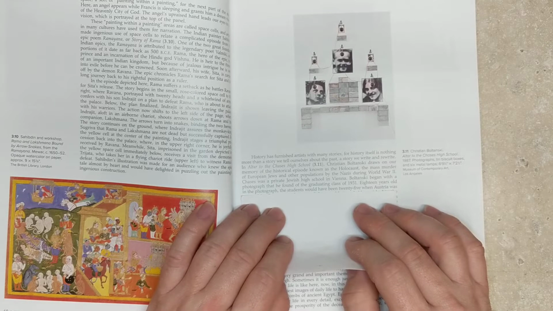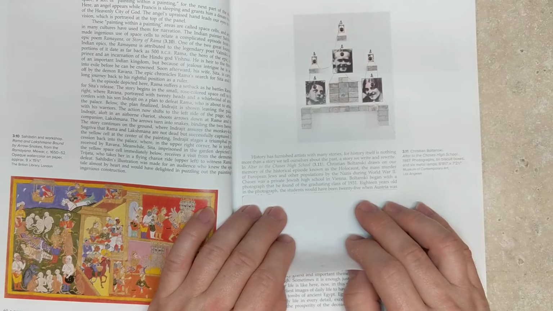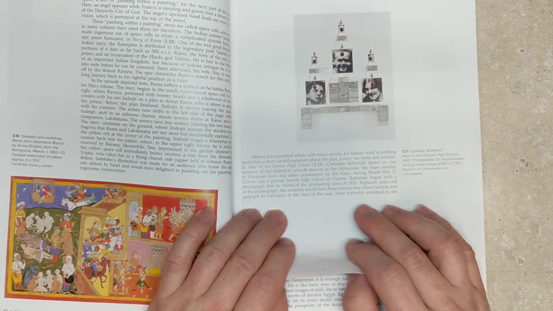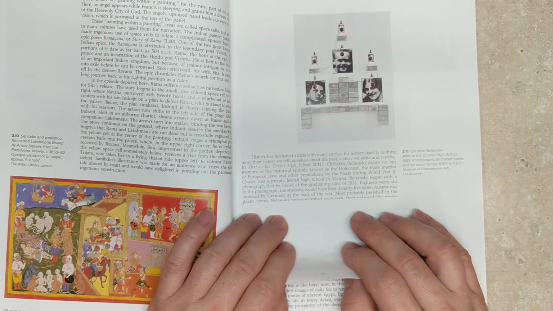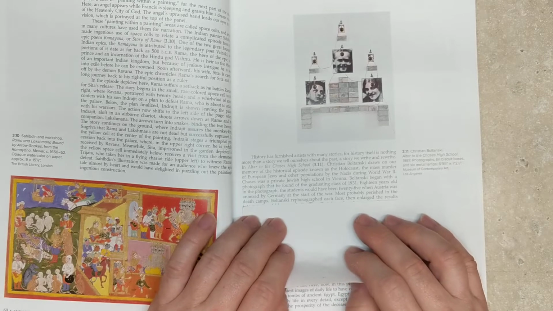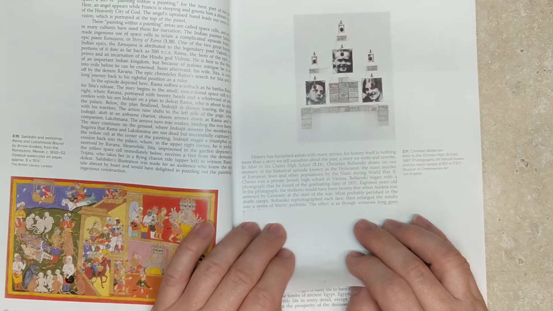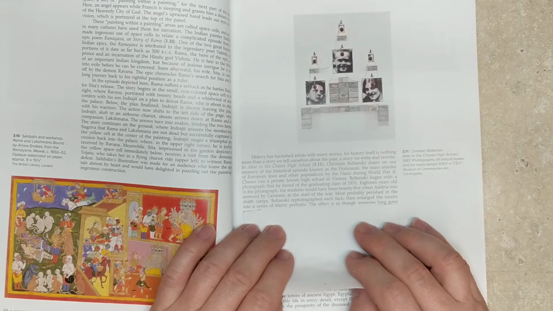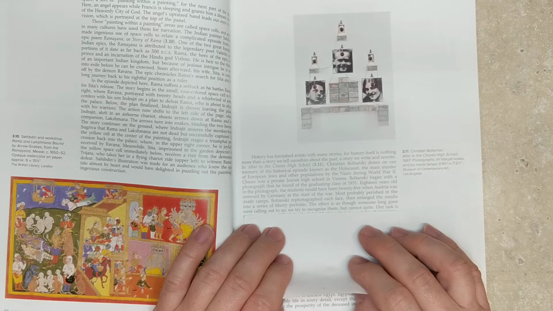Eighteen years old in the photograph, the students would have been 25 when Austria was annexed by Germany at the start of the war. Most probably perished in the death camps. Boltanski rephotographed each face, then enlarged the results into a series of blurry portraits. The effect is as though someone long gone were calling out to us. We try to recognize them, but cannot quite.